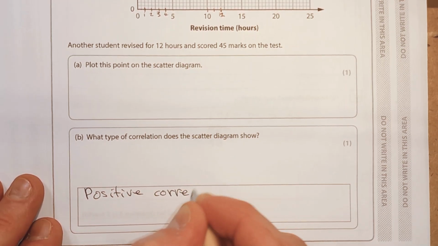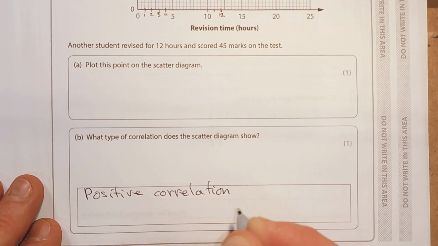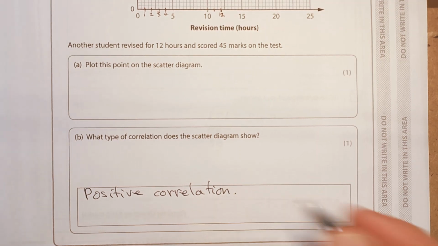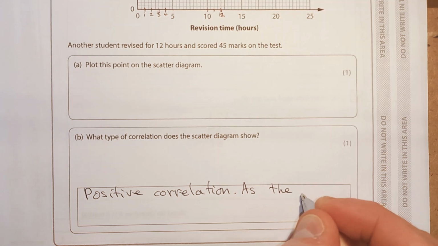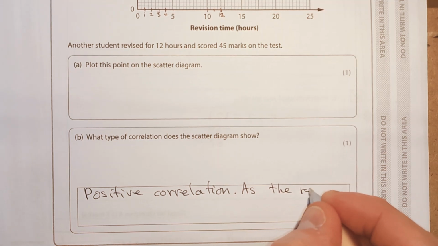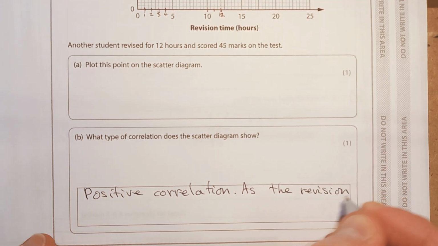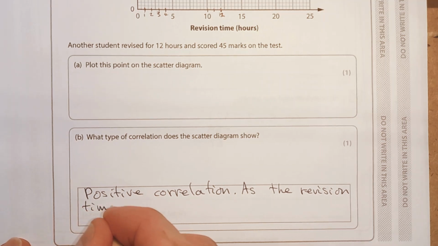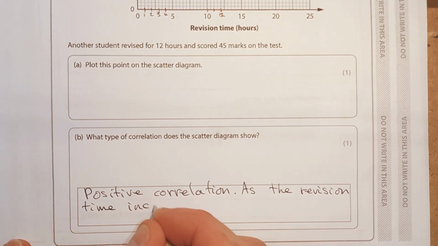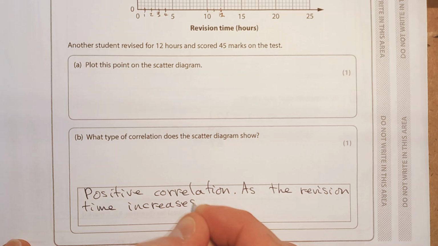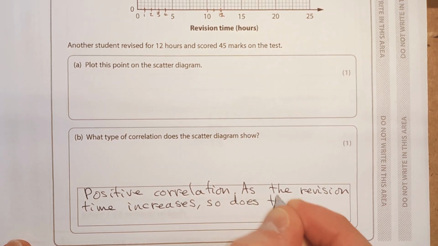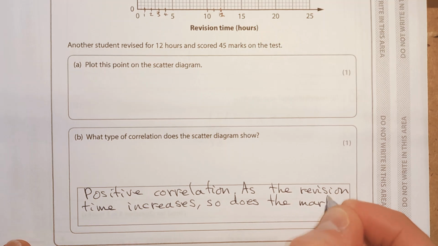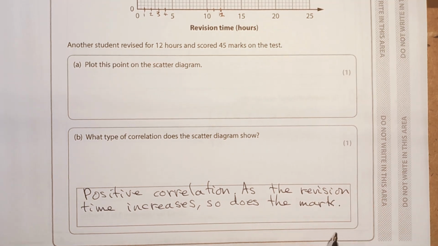So we can say positive correlation, but then we can actually say what it means. So something like, as the revision time increases, so does the mark. So it's showing we actually know what it means. We can understand this graph.